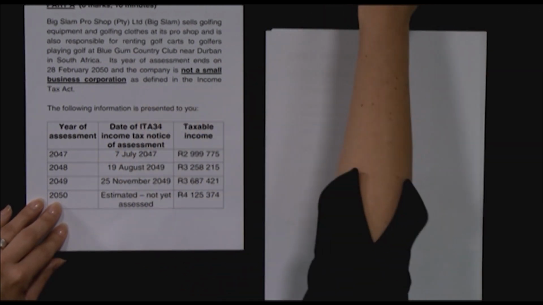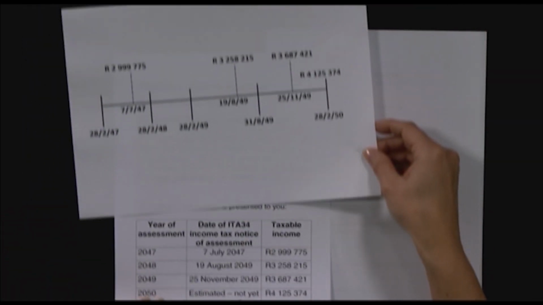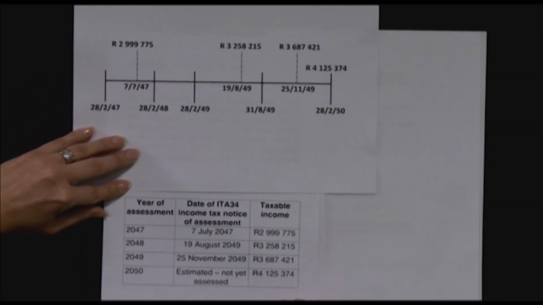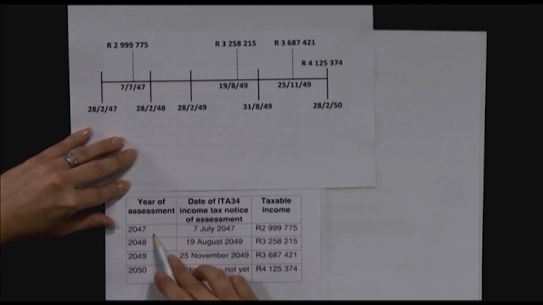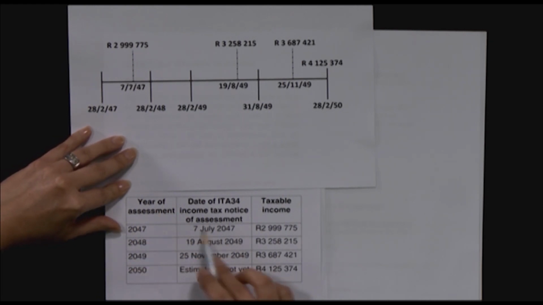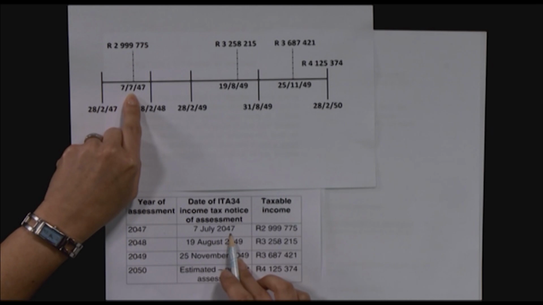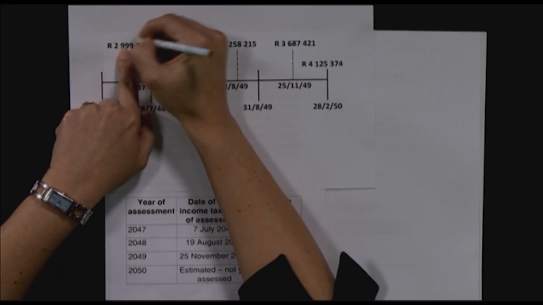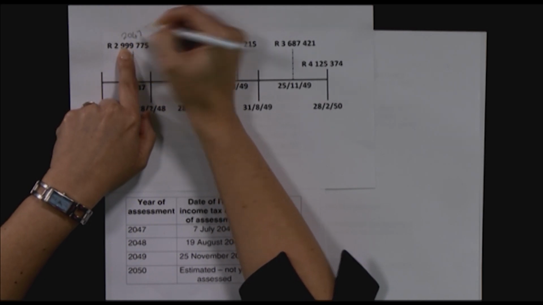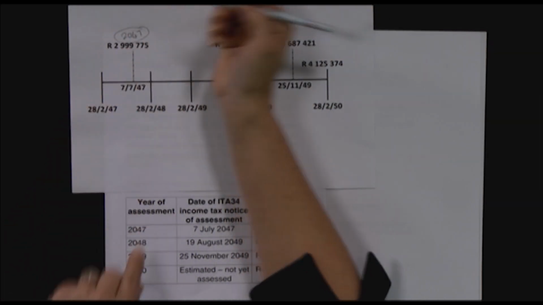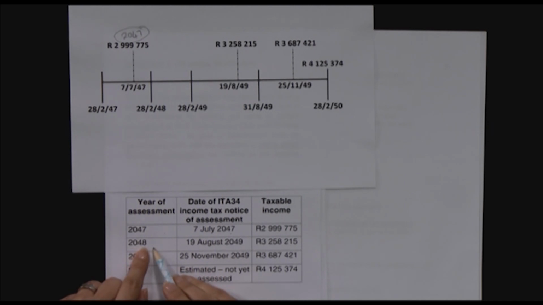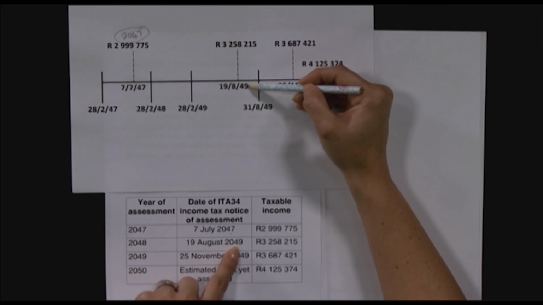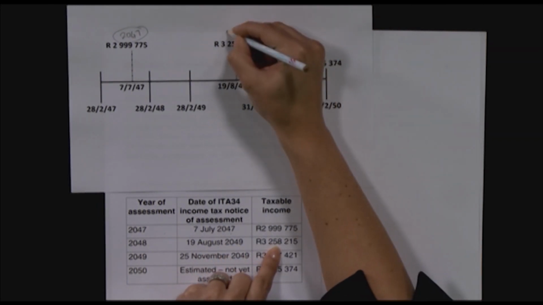Now I'm going to plot this on my timeline so that I can easily see the information that is given to me. So the first one is the 2047 year of assessment. I received it on 7 July. And the amount is 2.9. So I've plotted it there on my timeline, and this is for 2047. The second line tells me about the 2048 assessment, which I received on 19 August 2049, and the amount.